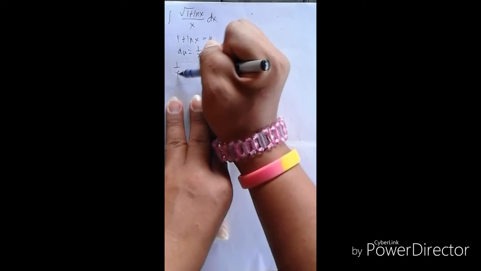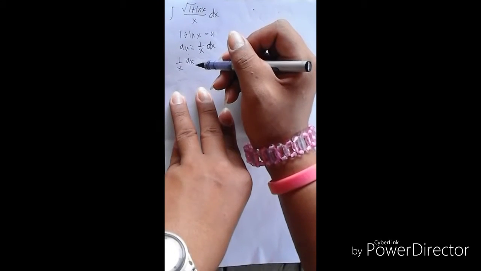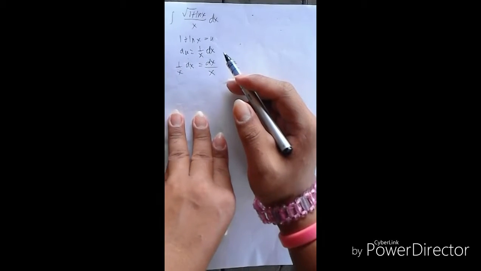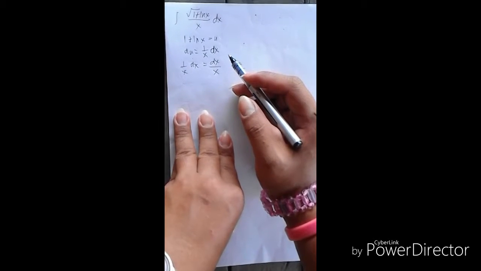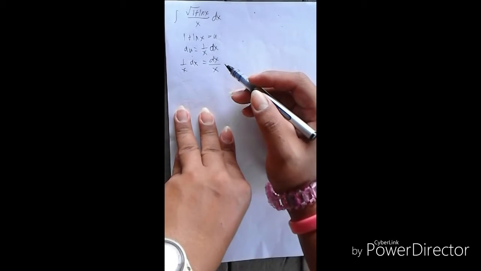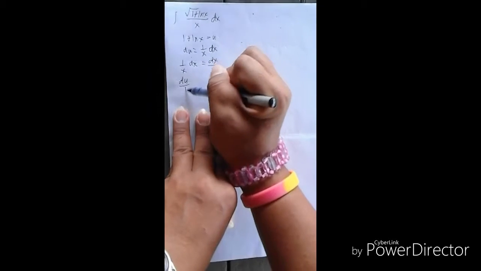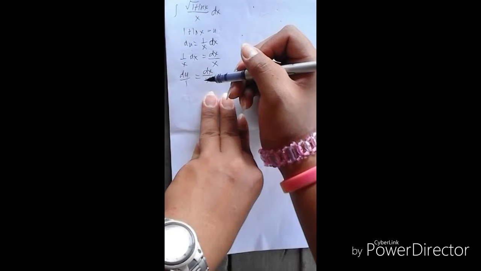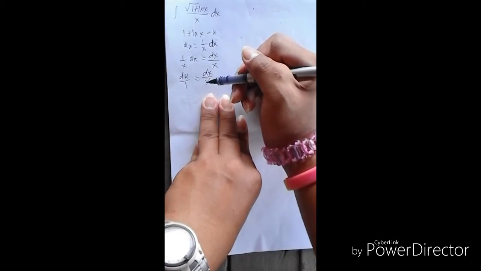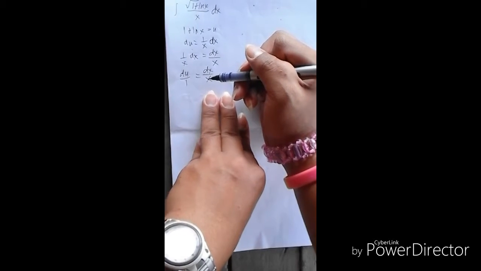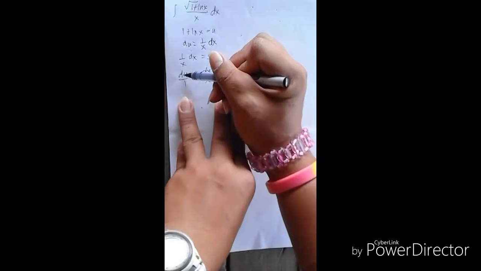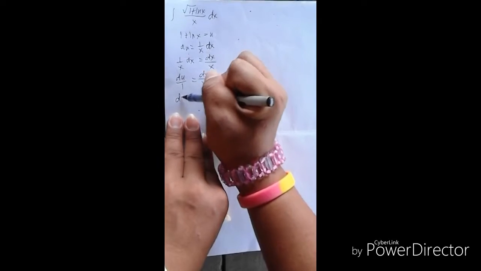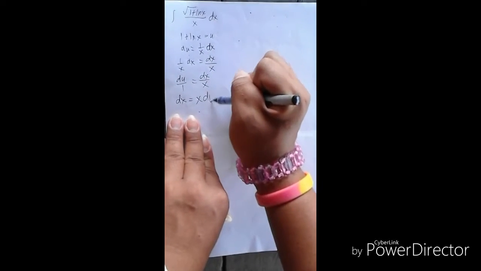We can rewrite this form also, just putting 1 in the denominator of the du. Since our second step is to find the value of dx, we cross multiply: du over 1 is equal to dx over x, and it becomes dx equal to x du.